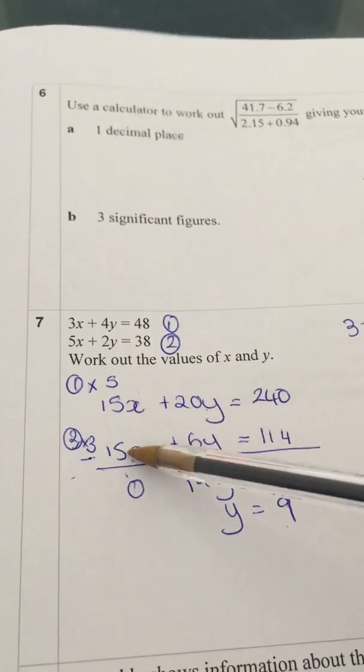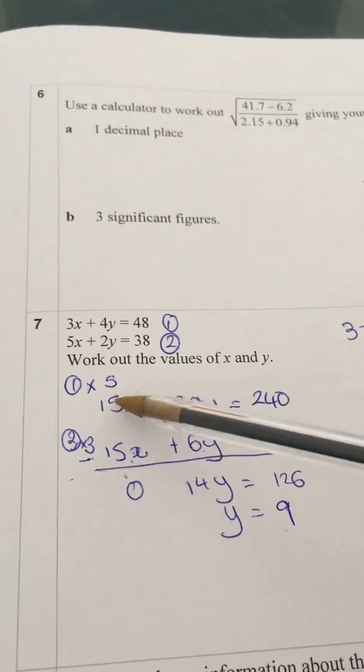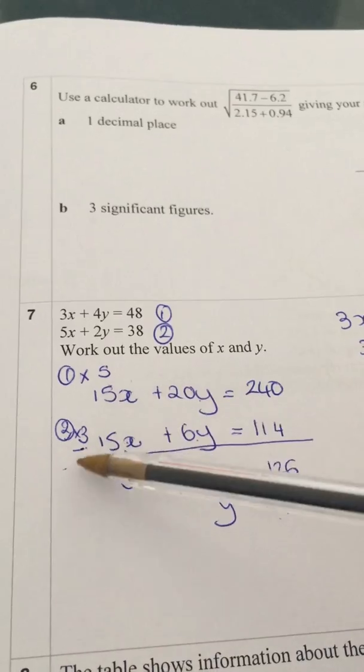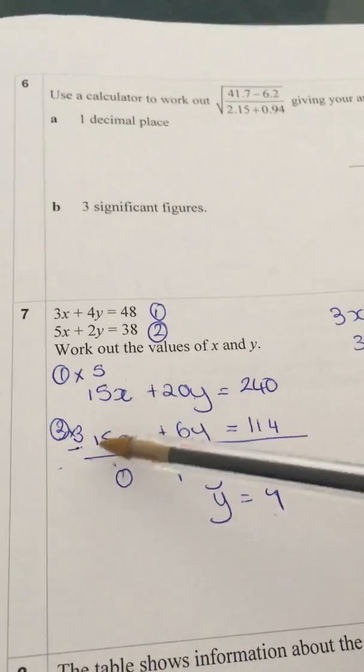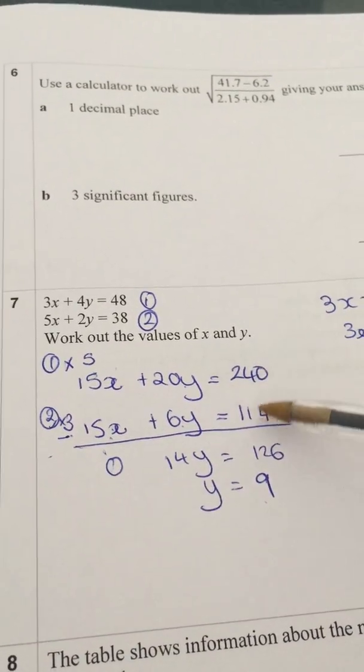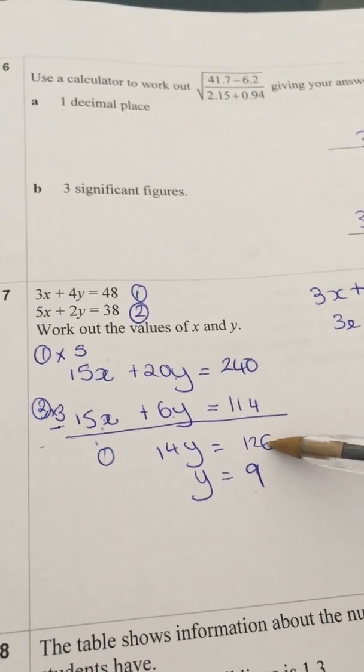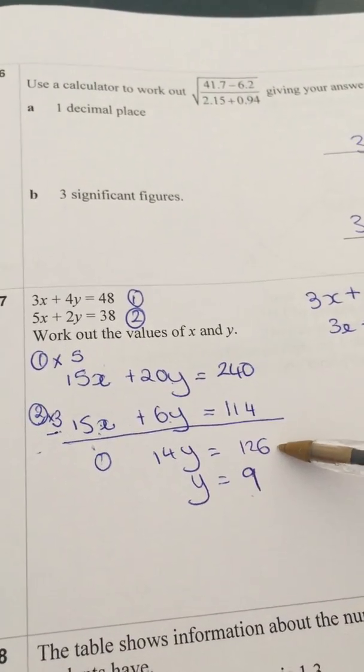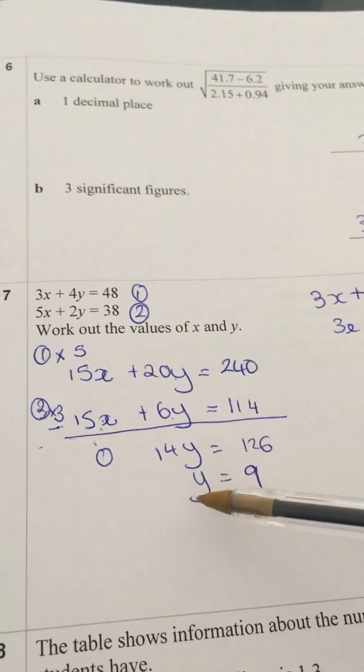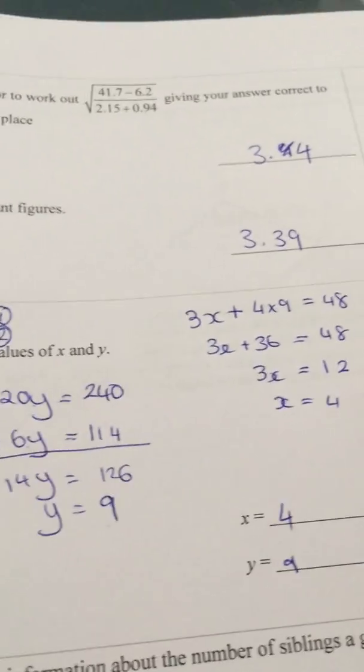Because those coefficients are now the same, and they're both the same sign, they're both positive, I can subtract them. 15x take away 15x is nothing. 20y take away 6y is 14y. 240 take away 114 is 126. So 14y equals 126. Divide both sides by 14. You get y equals 9.